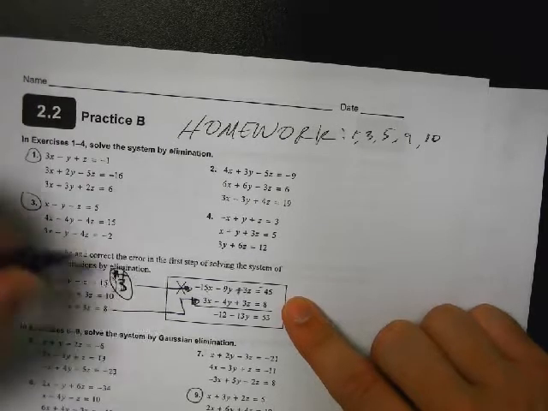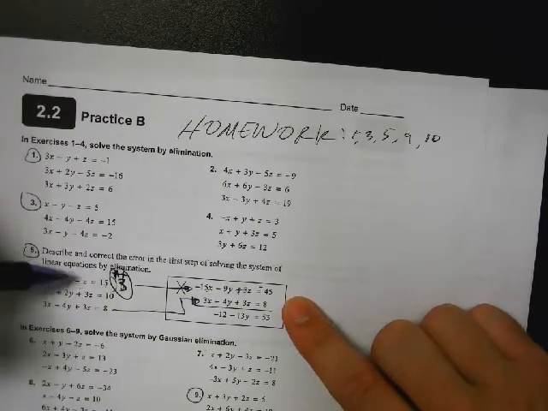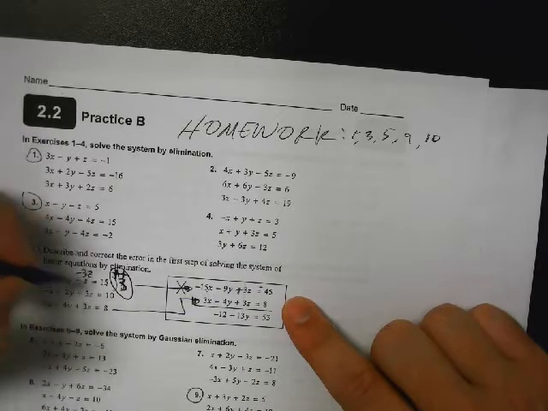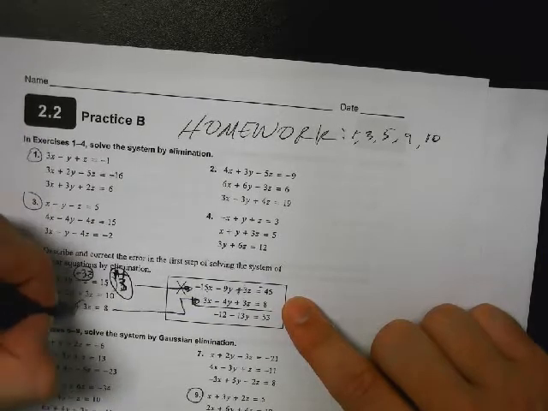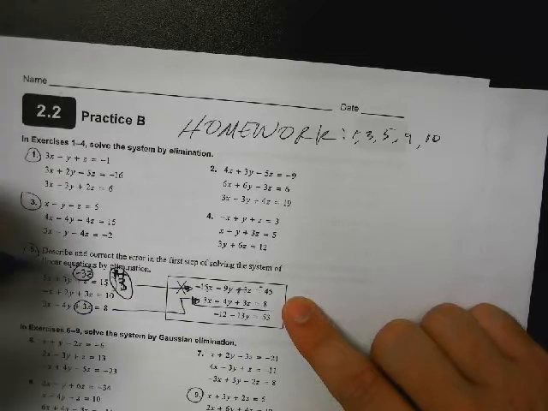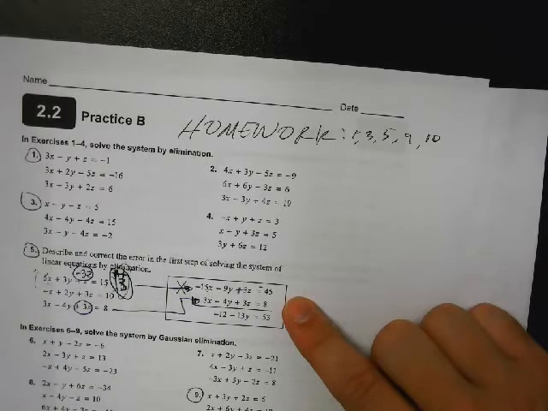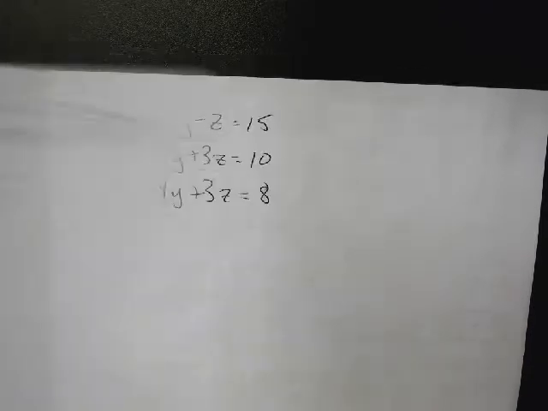If you kept it positive, positive 3 multiplied by a negative would give you negative 3z, and negative 3z would cancel with positive 3z. So unfortunately, they used the wrong number here. So we need to put that as our answer for number 5.